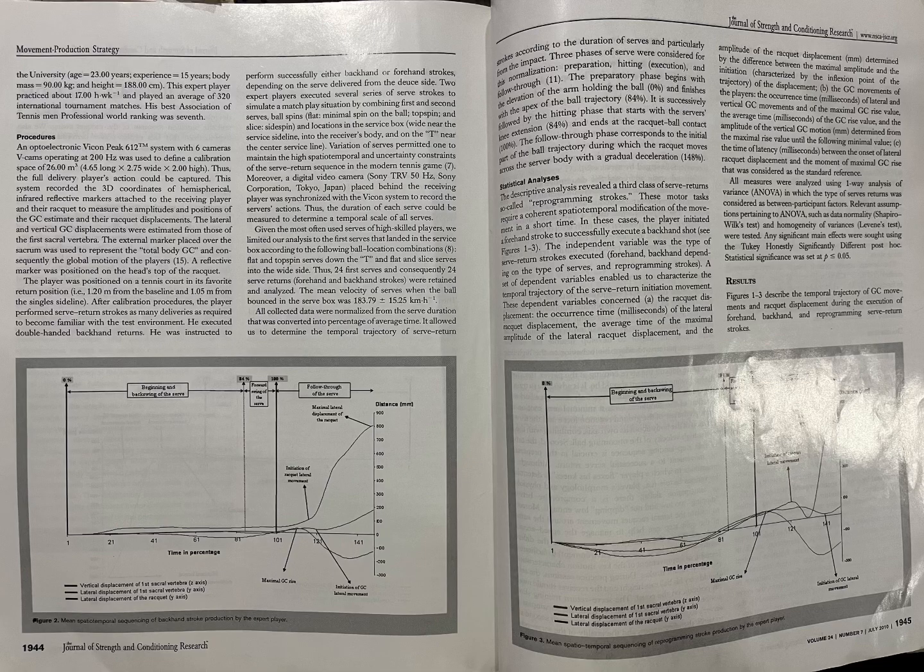Results. Figures 1 through 3 describe the temporal trajectory of the GC movements and racket displacements during the execution of forehand, backhand, and reprogramming serve return strokes. A significant effect was observed for the occurrence time of the lateral racket displacement, F equals 3.67, p less than 0.05, eta squared equals 0.51.